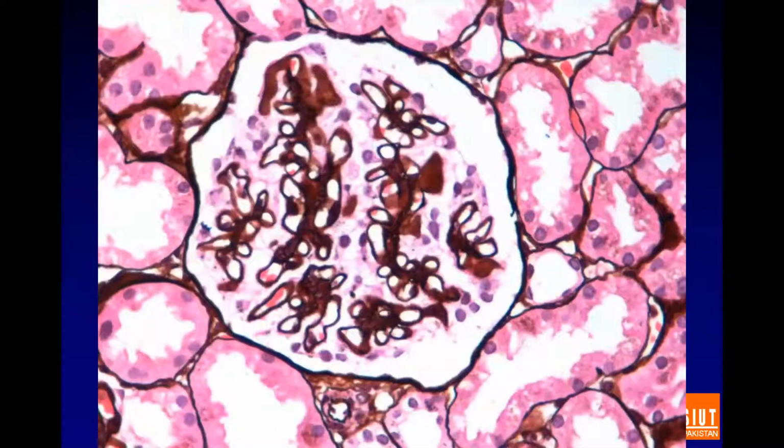This is again silver stain, high power view. Here you can appreciate that the glomerular capillary walls are short, they have rounded contours, and the podocytes are also more prominent. They become prominent in all proteinuric conditions. They are a little bit more prominent, and the capillary walls are thickened, and they have a fuzzy outer aspect, a fuzzy appearance. Let us see at very high magnification. Next, please.